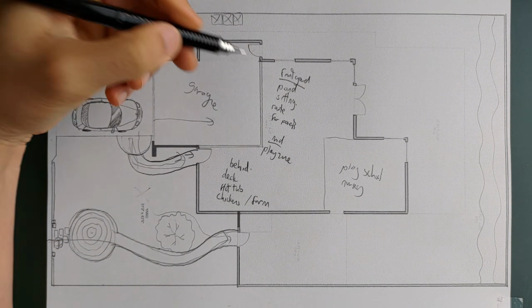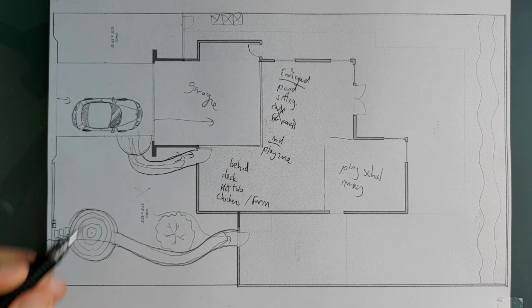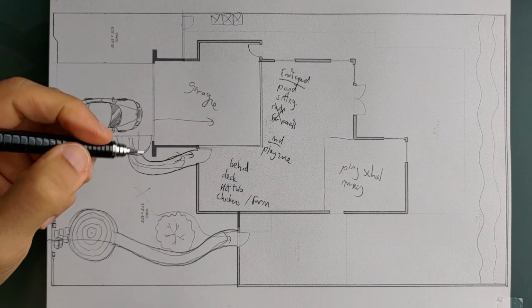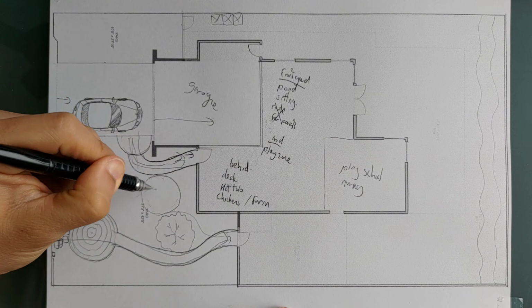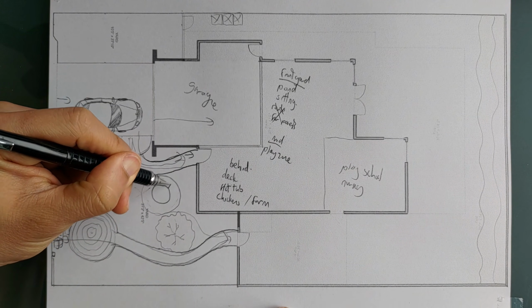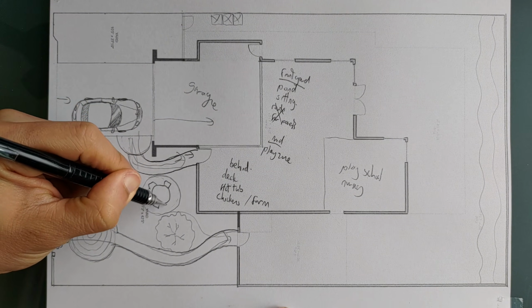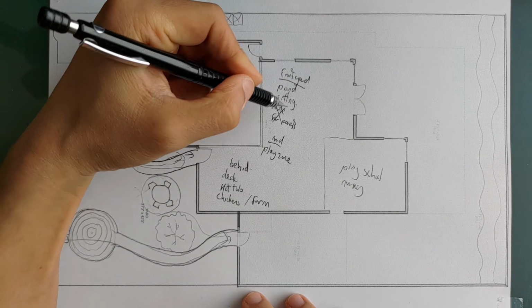So now I have done the route for the parents. Now they want a sitting area. Let's put my sitting area over here. I put a nice sitting area over here. Okay. My table and my chair can be here. That's my sitting area.